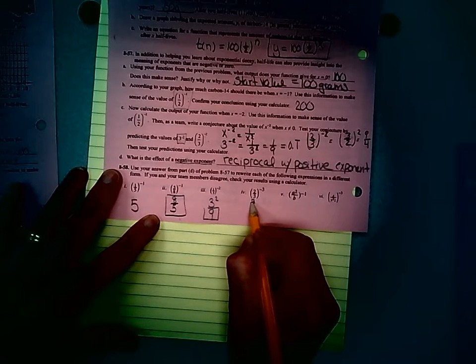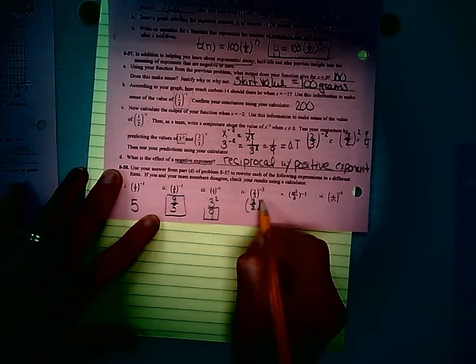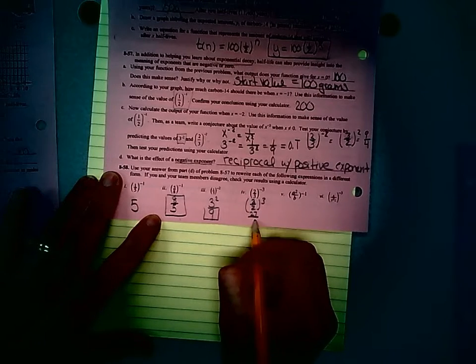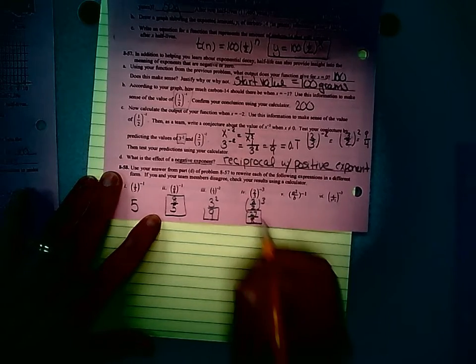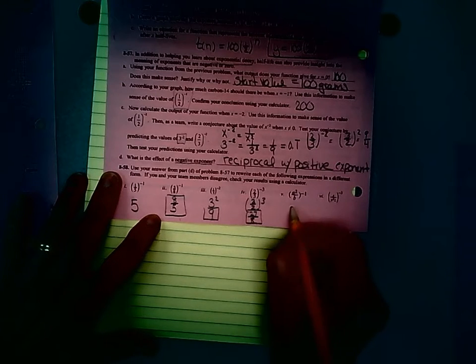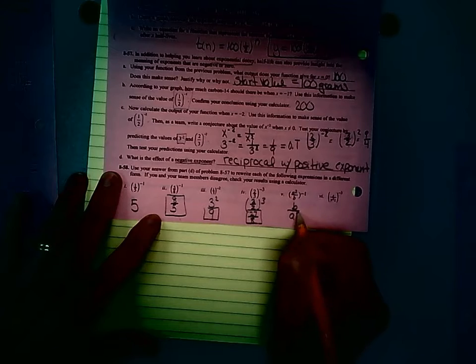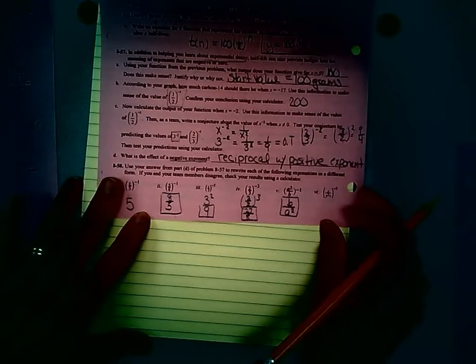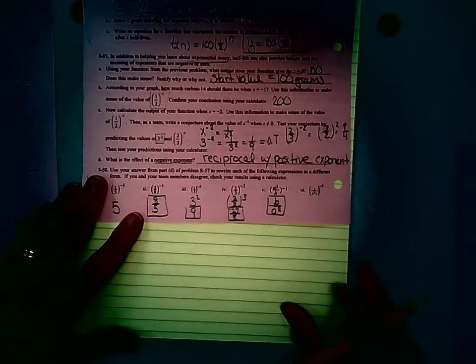Reciprocal of 2/3 is 3/2. If I cube it, I get 27 over 8. The reciprocal of a squared over b is b over a squared, and it's to the first power, right? We don't write the exponent when it's to the first power.